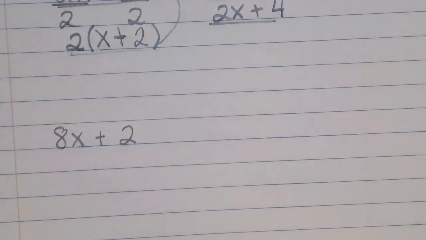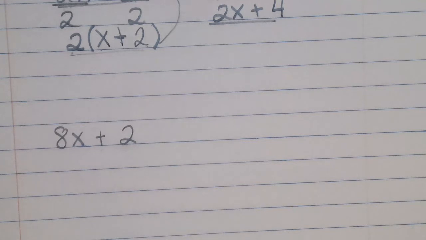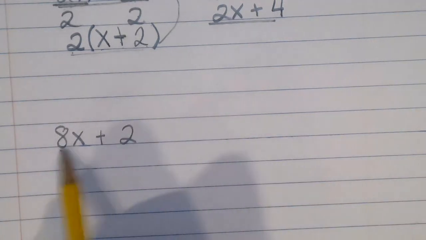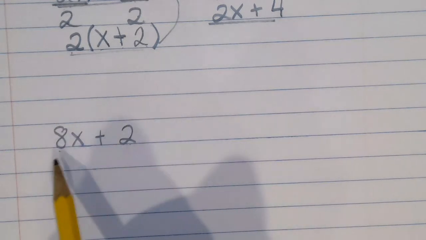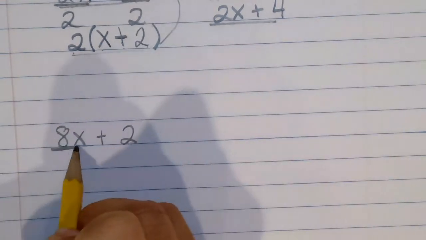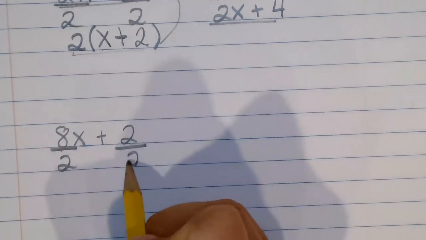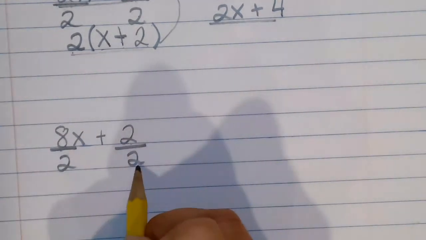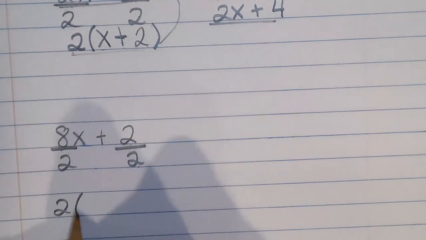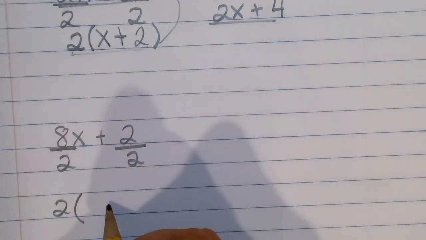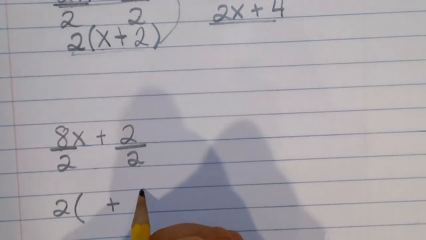Let's try this one: 8x plus 2. Again, I'm using reverse distribution, or factoring. I have to figure out a common factor of 8 and 2. In this case, it happens to be 2 again. 2 can go into 2, and 2 can also go into 8. So I know that 2 is going to be my outside number. 2 times something plus something.